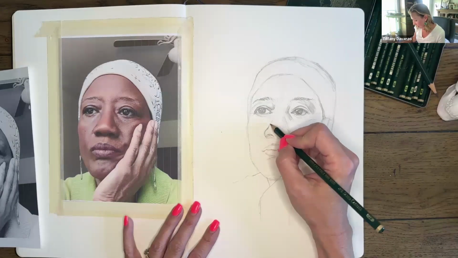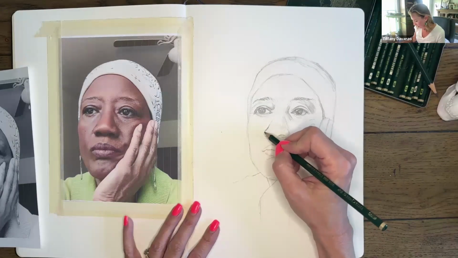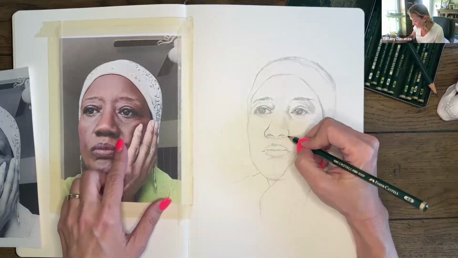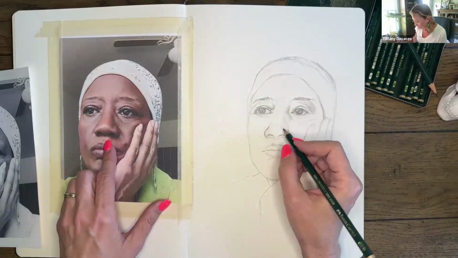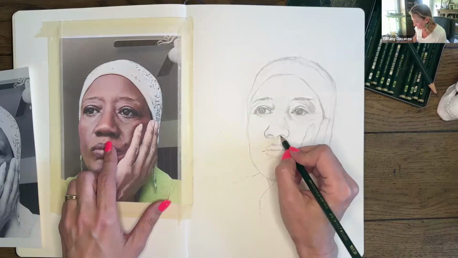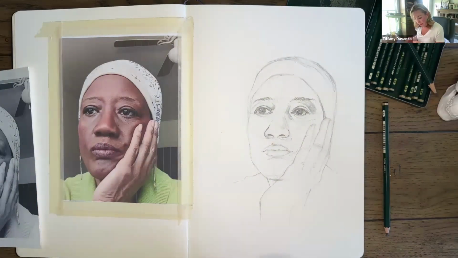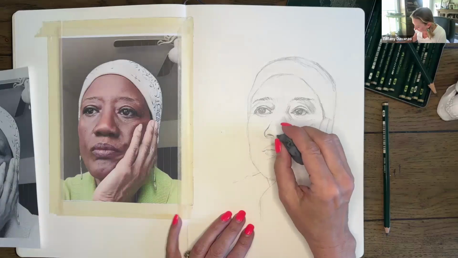I'm gonna add some darkness around the nose. Coming in here in the nostrils and darkening them up. I went a little dark there.